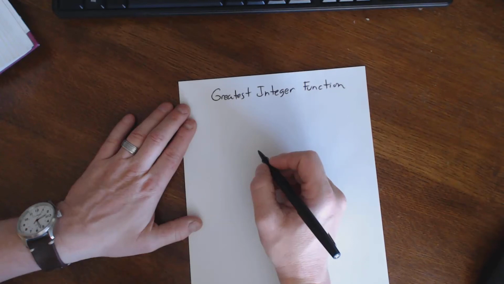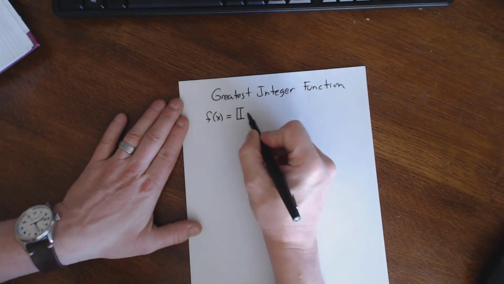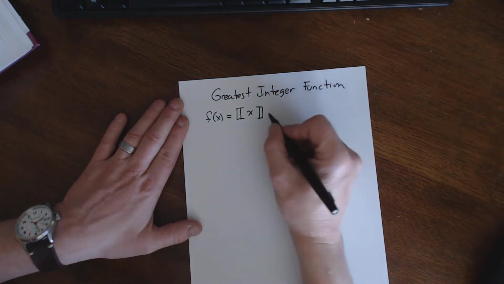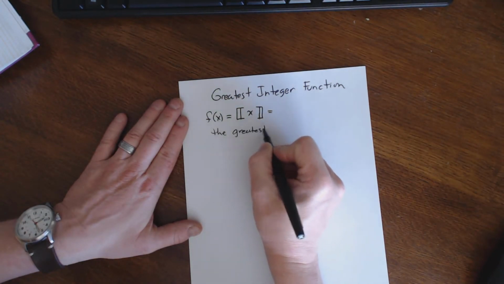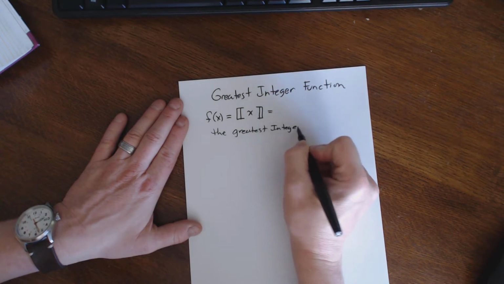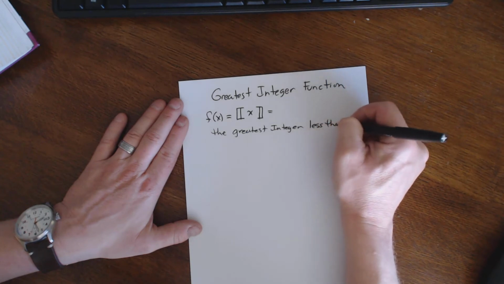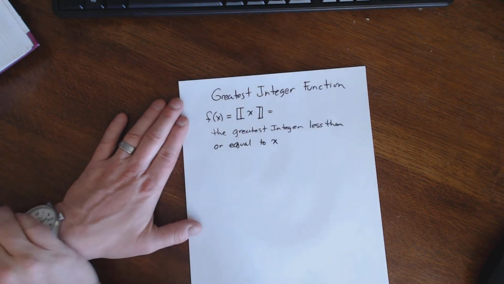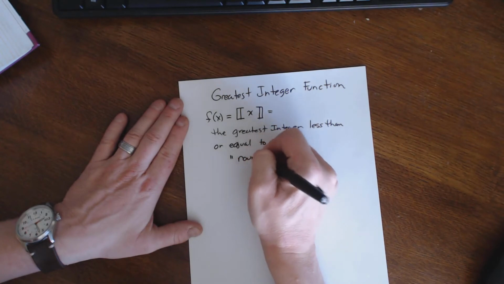Another type of function. We define the greatest integer function using this notation, which looks like a couple of brackets. And this is equal to the greatest integer less than or equal to x. What this function really does is round down.